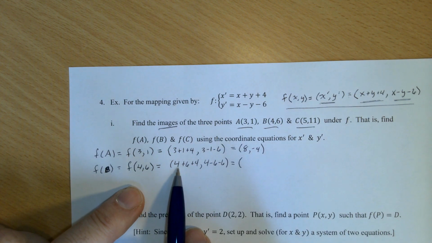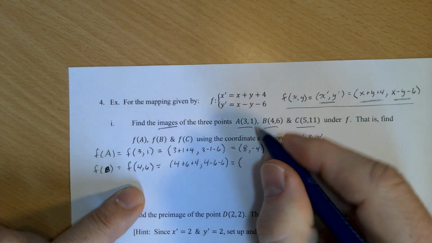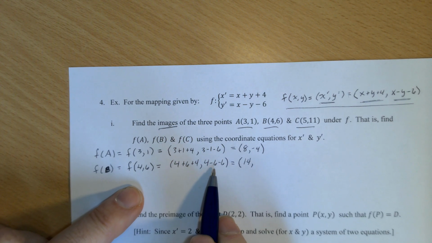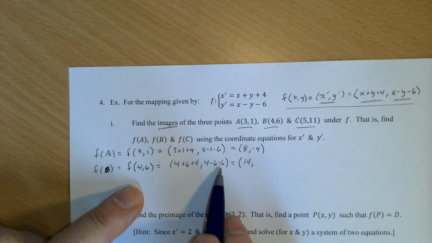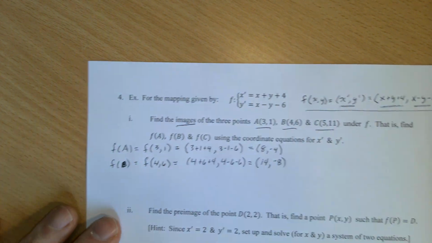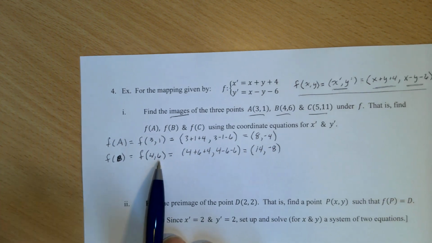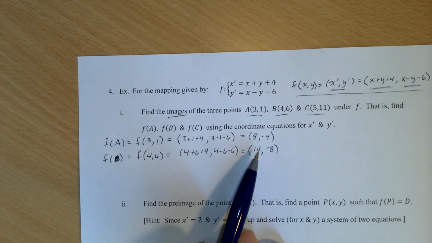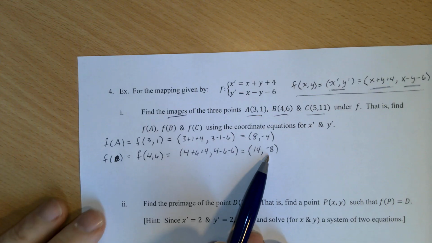So let's simplify that. We'd get 10, 14, comma, 4 minus, that's like 4 minus 12 would be negative 8. So this mapping takes the ordered pair 4, 6 into 14, negative 8.